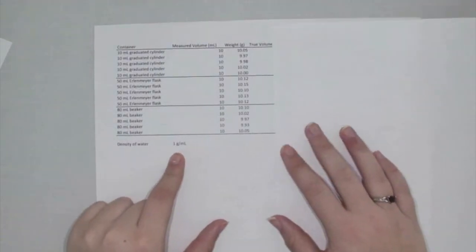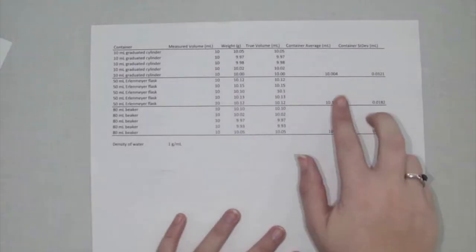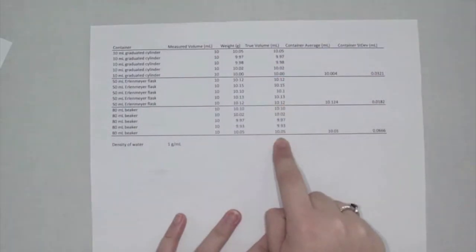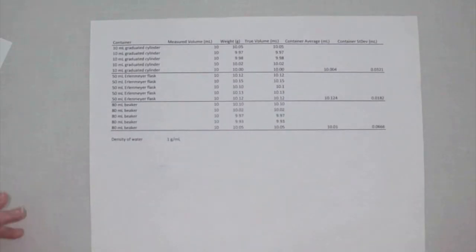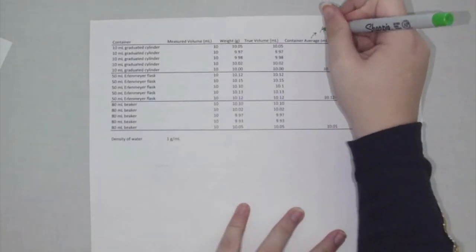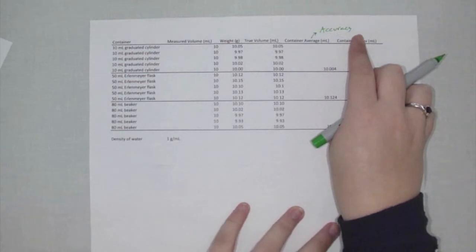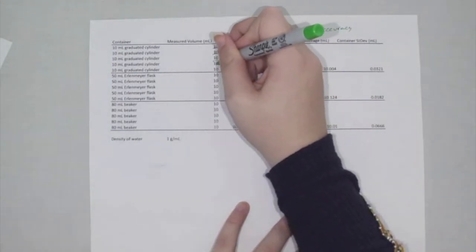Since the density of water is just 1 gram per milliliter, conveniently the true volume is going to be exactly the same as the weight that we measure. So then we want to take the average and standard deviation of these 5 data points for each of the containers to see which of the containers is the most accurate and which of the containers is the most precise. So in this case, your average is another way of looking at accuracy, because accuracy is concerned with how close you are on average to the target value. In this case, the target value is this 10 milliliters that we were measuring.